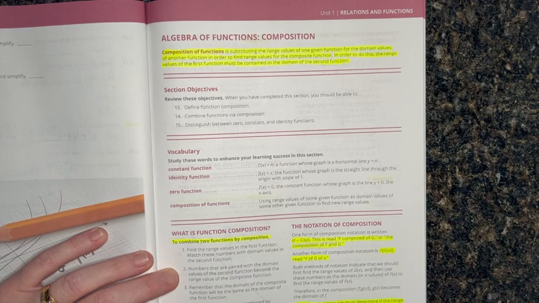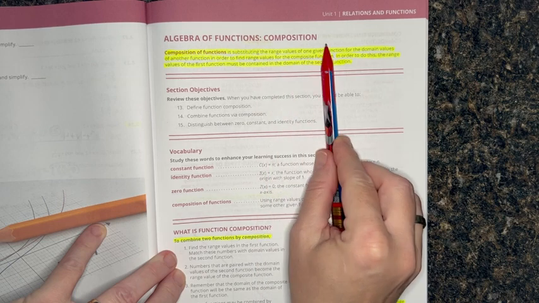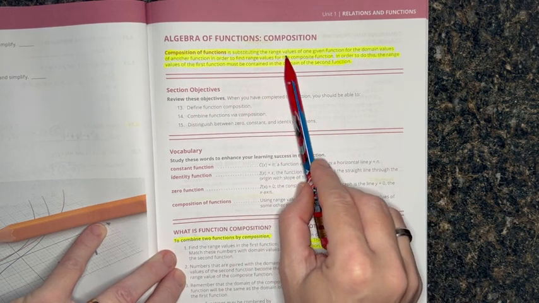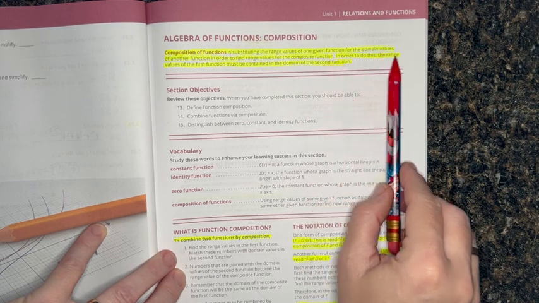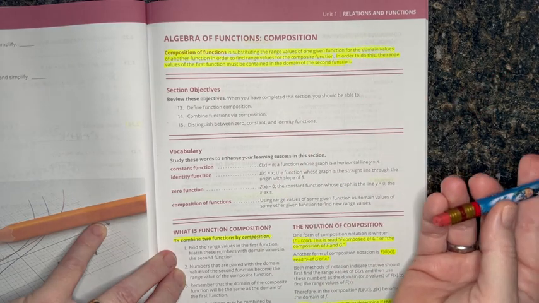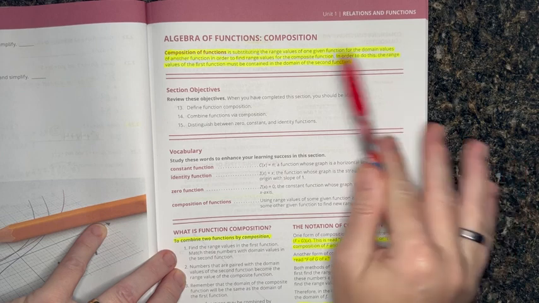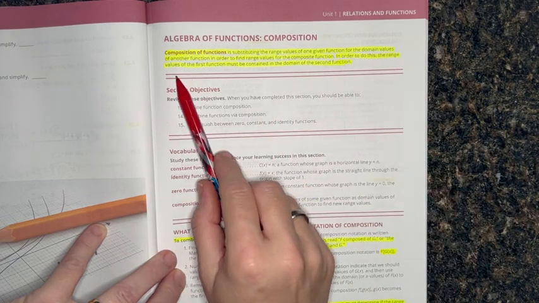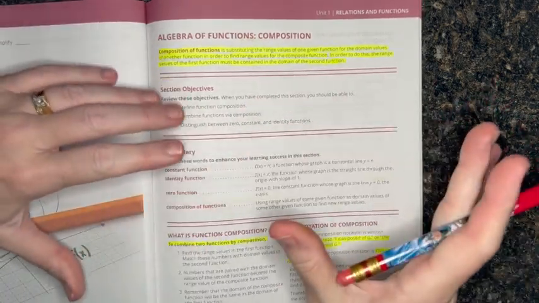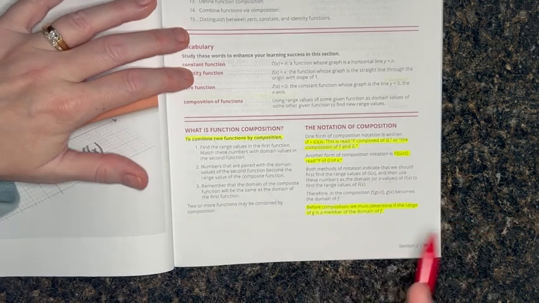The next part of section 2 begins on page 39. It's titled Algebra of Functions Composition. It says composition of functions is substituting the range values of one given function for the domain values of another function in order to find range values for the composite function. These are a lot of words. It is not as complicated as that sounds. In order to do this, the range values of the first function must be contained in the domain of the second function. Again, it is not as complicated as it sounds. We will get into what all that means here in a moment.